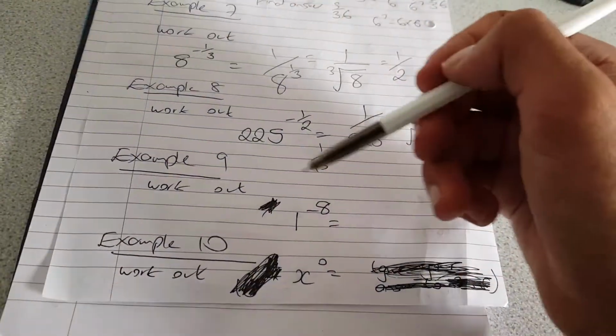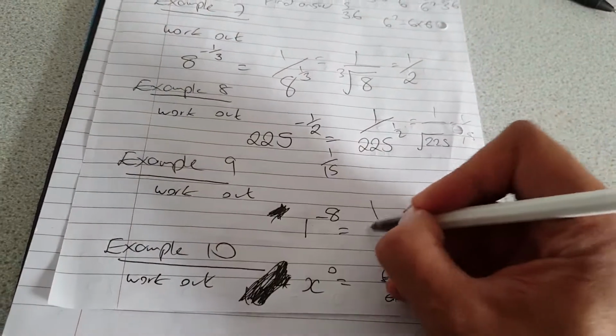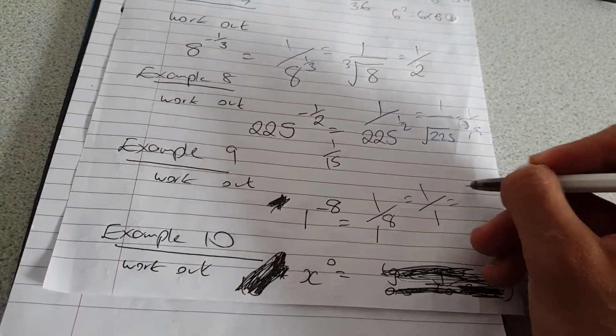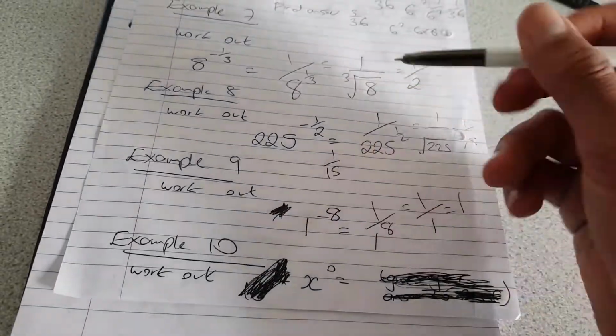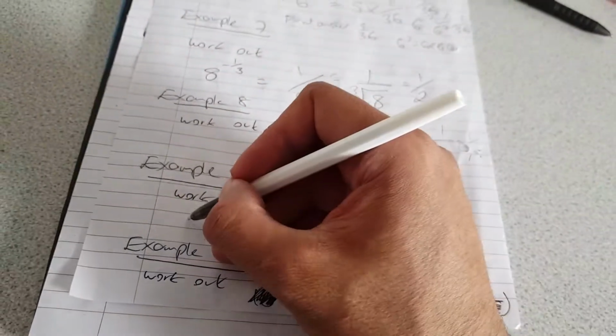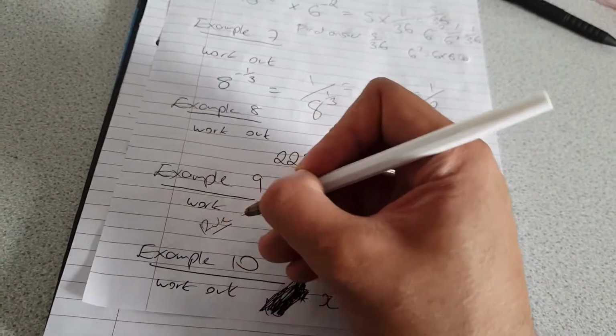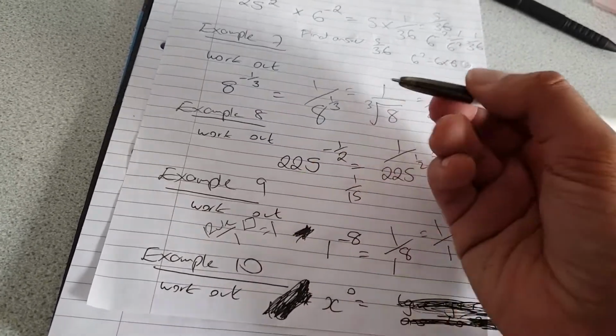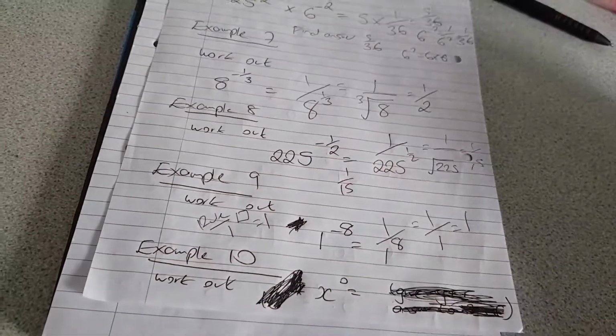Okay, work out 1 to the power of minus 8, so it'd be 1 over 1 to the power of 8, which would be 1 over 1, which would be 1. So 1 to the power of anything will always give me 1. That's a little rule. It doesn't matter what that thing is, it will always be 1.